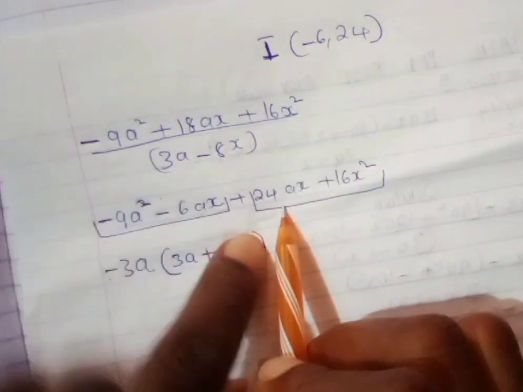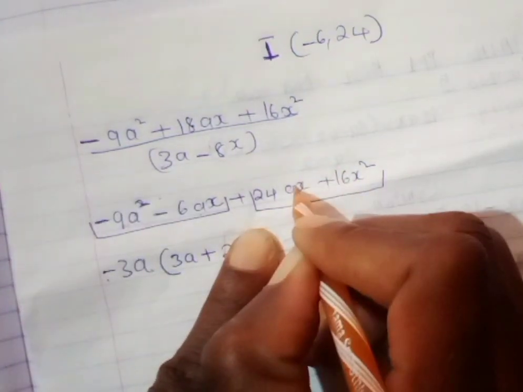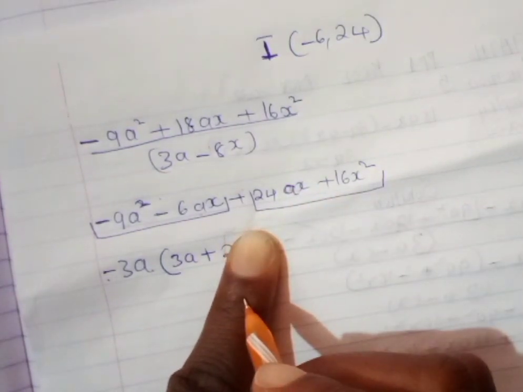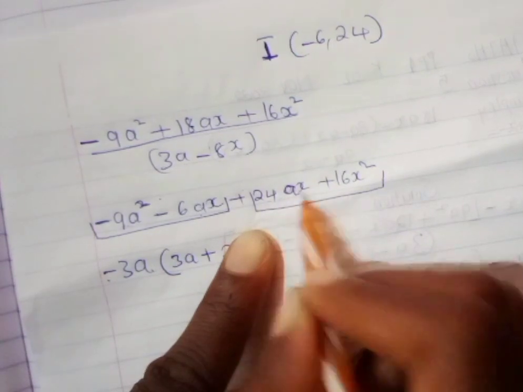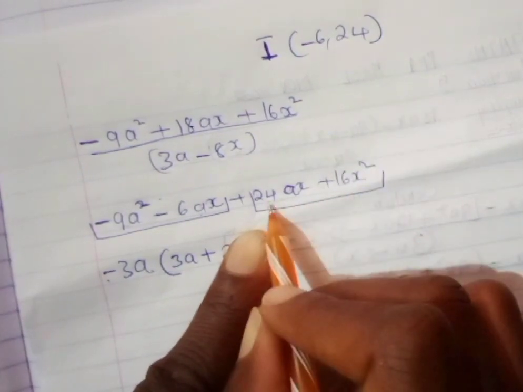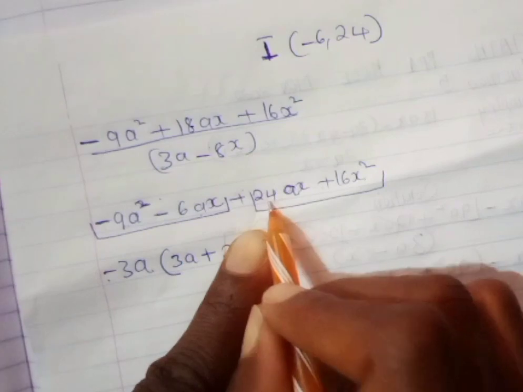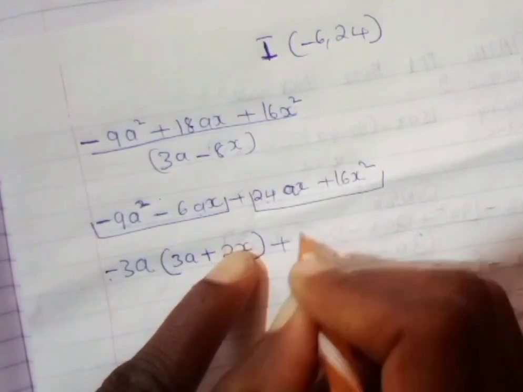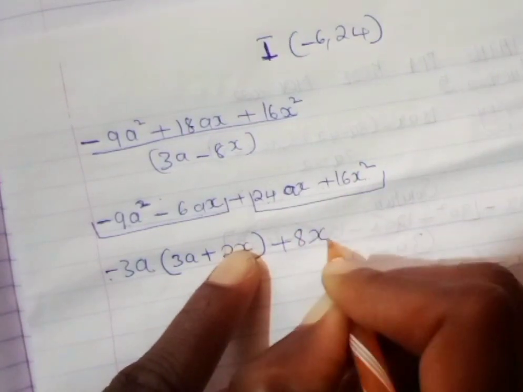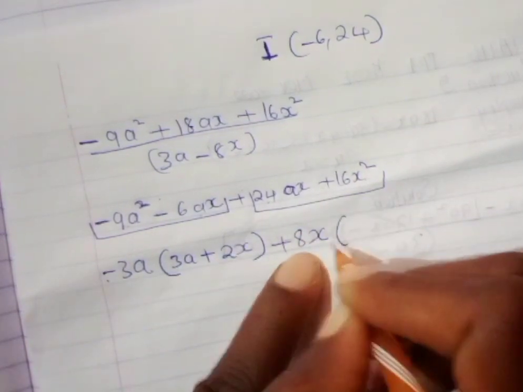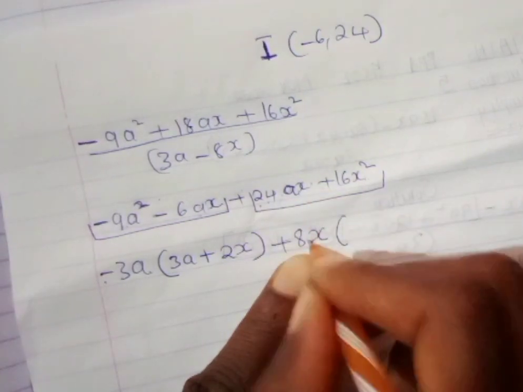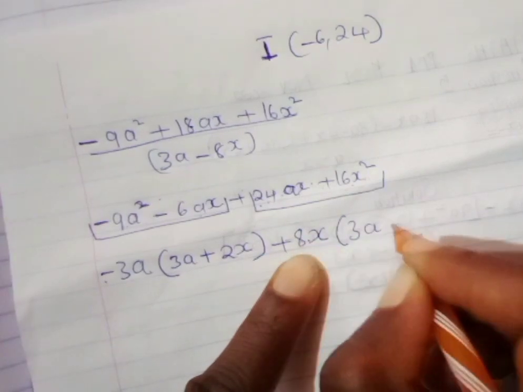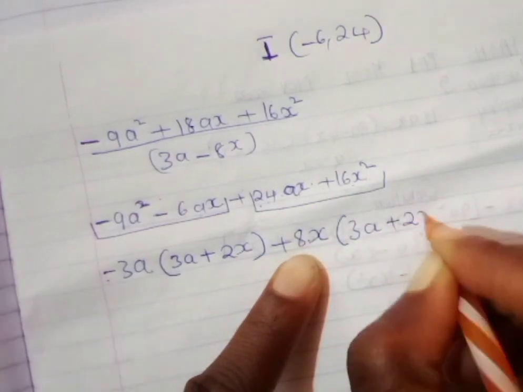Then you come to this second group, 24ax plus 16x squared. What is common here? 8 is common, and there's x here and there's x here. So we can say it is positive 8x. Then we open a bracket. 24ax divided by 8x will remain with 3a. 16x squared divided by 8x will remain with plus 2x.